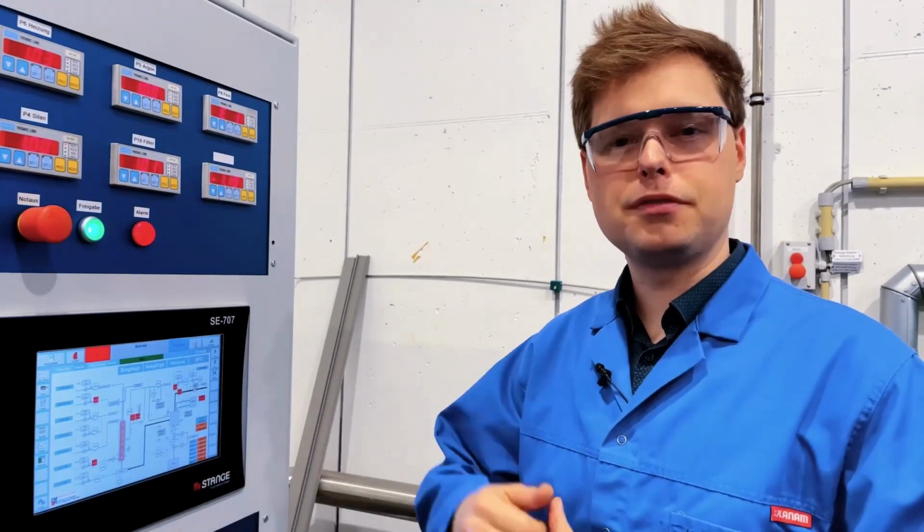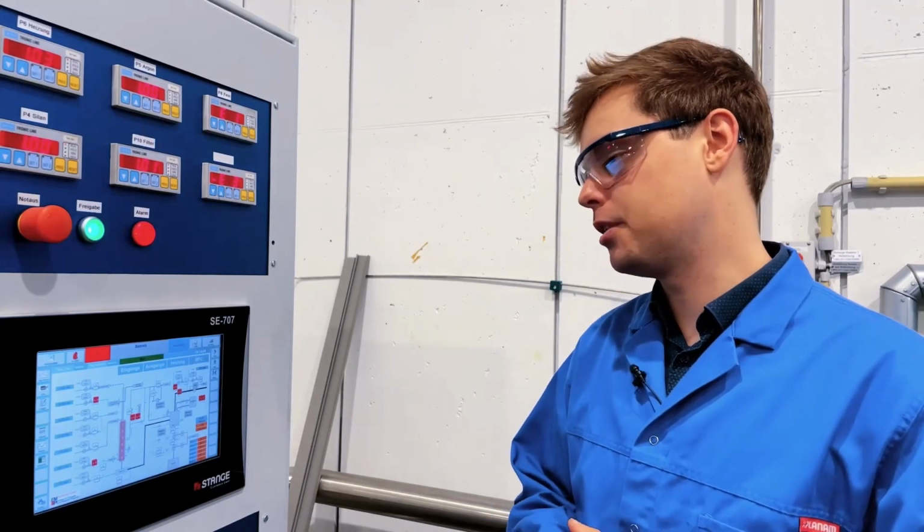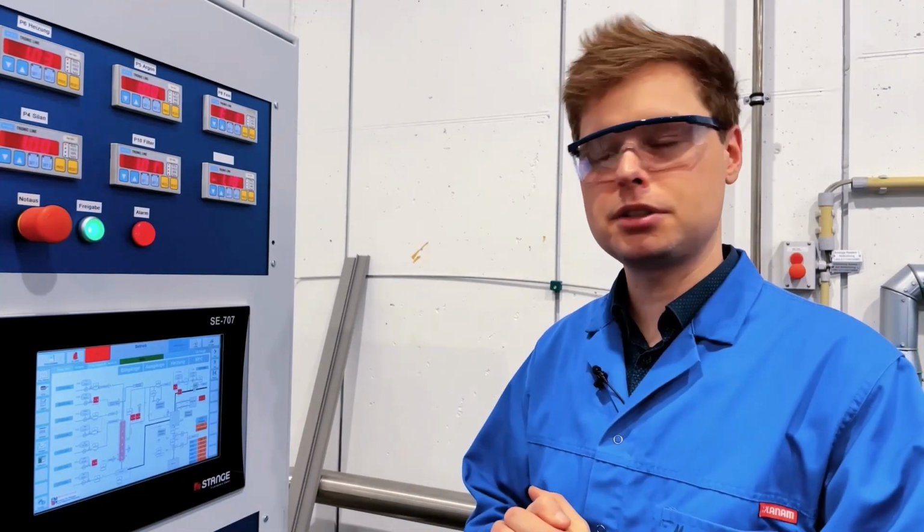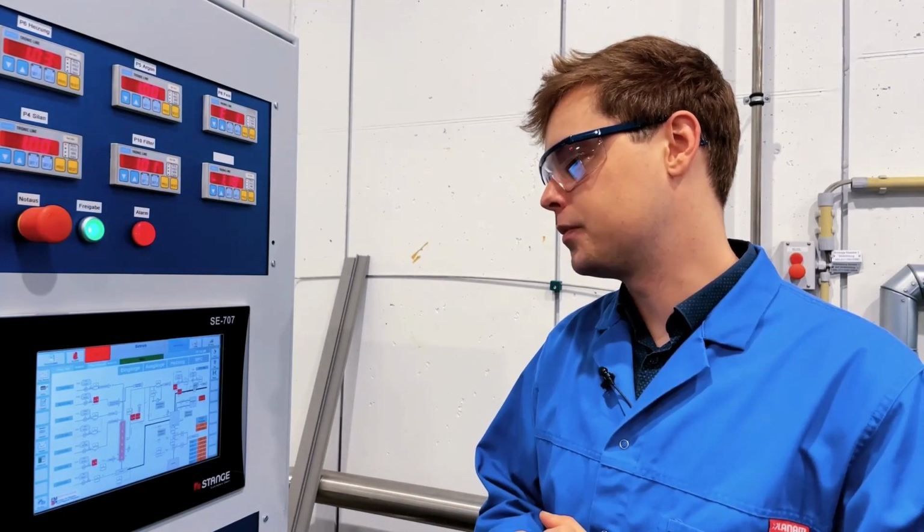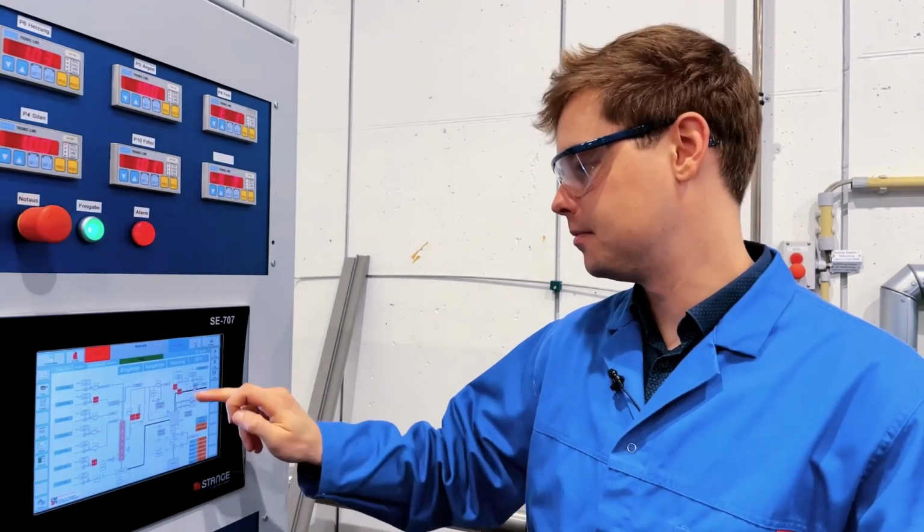So, as you can see, working all day could be quite exhausting, but with our programmable logic controller, we have implemented a high degree of automation, so the system can run on its own and all data is logged. But of course, you can also steer everything by hand if necessary.